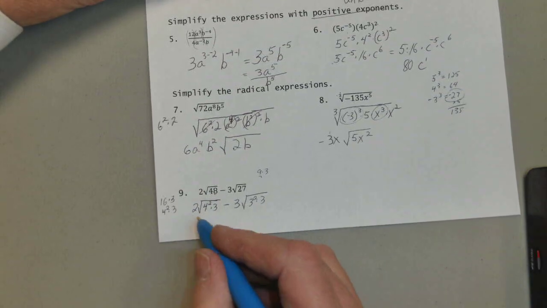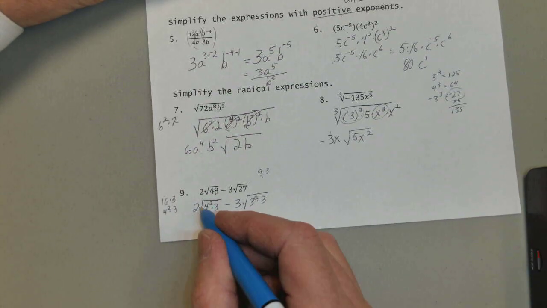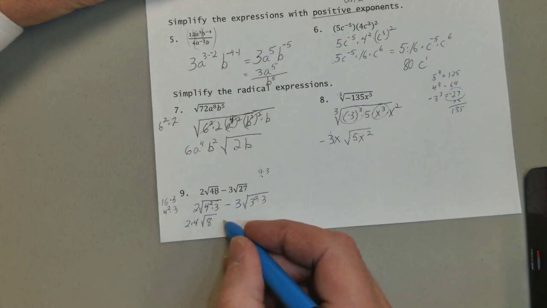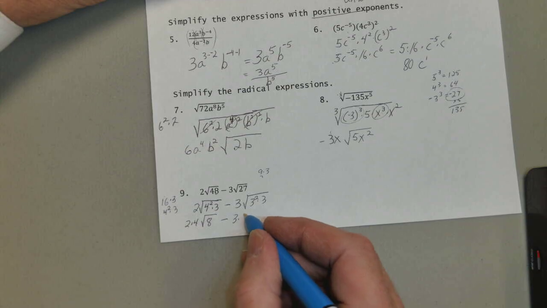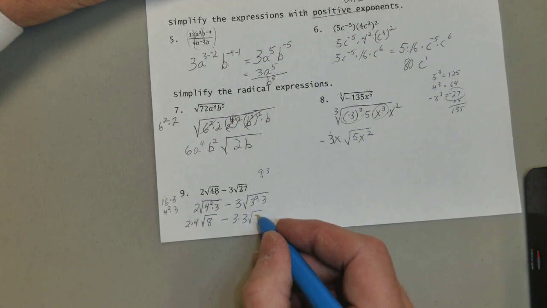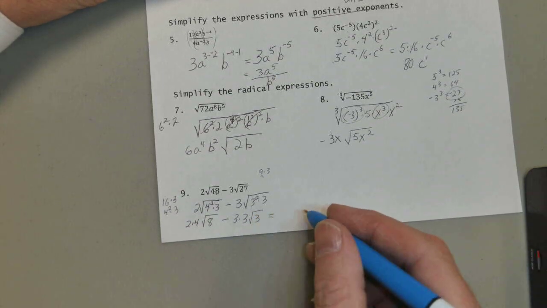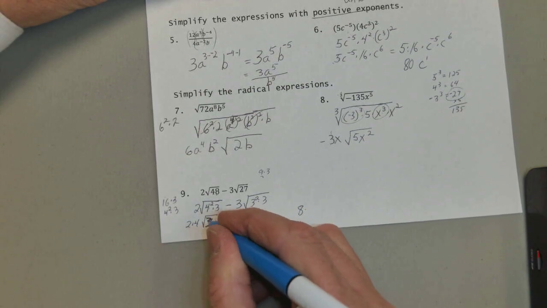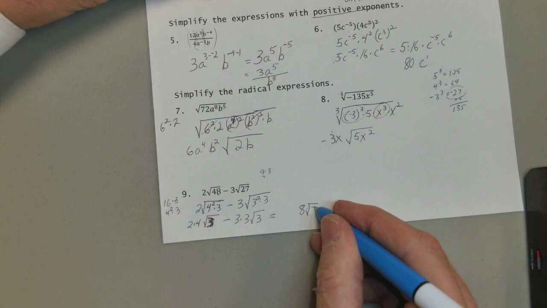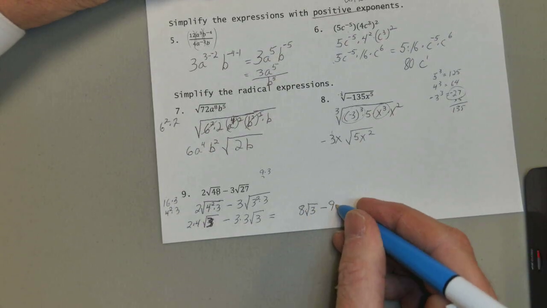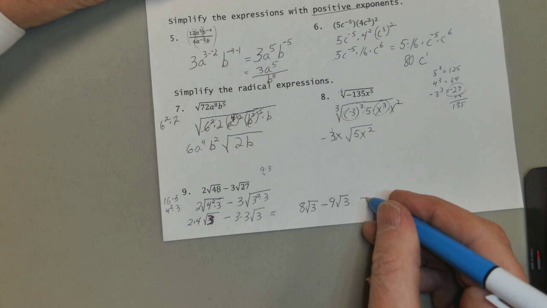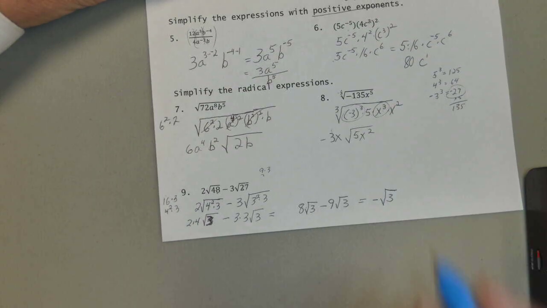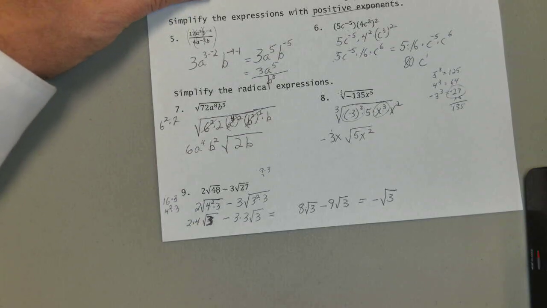There. All right. Square root of 4 squared is 4. So I have 2 times 4 times square root of 3 minus 3 times 3 times the square root of 3. So this is 8 radical 3 minus 9 radical 3, which is negative 1 radical 3. And I'm just going to write that as negative radical 3 there.